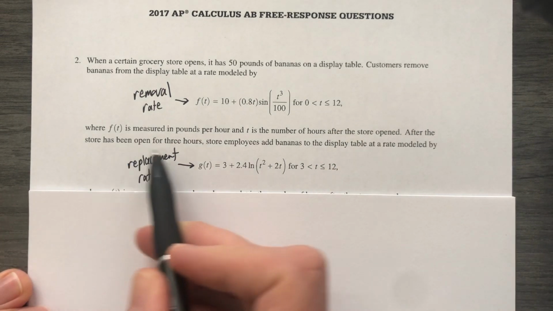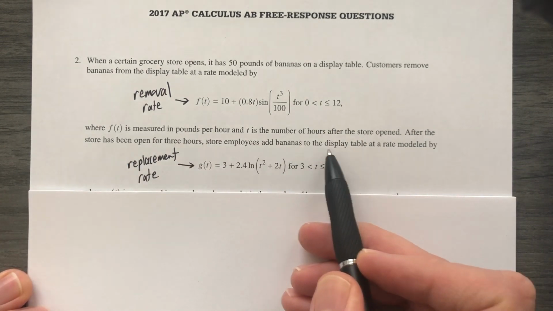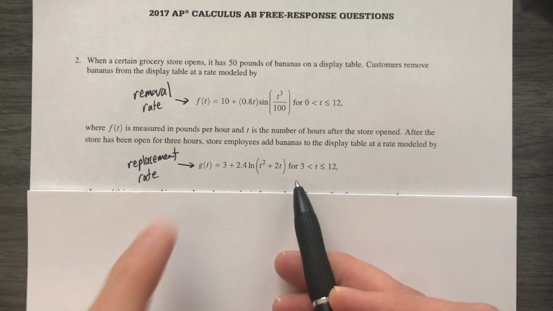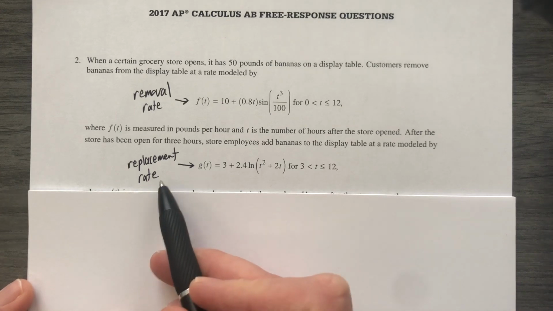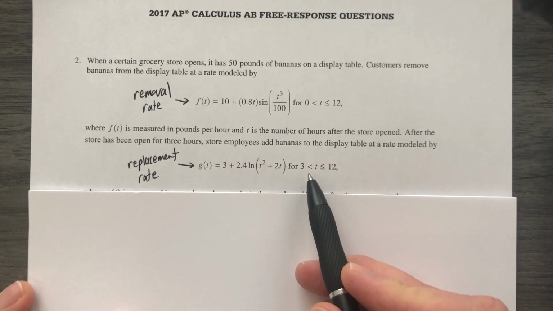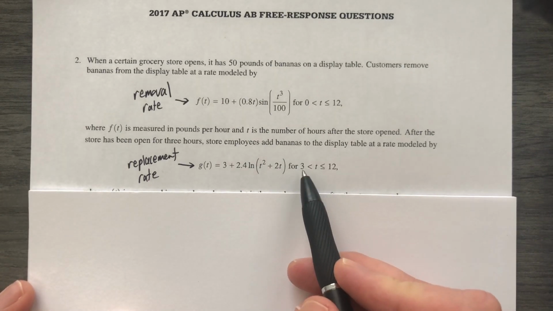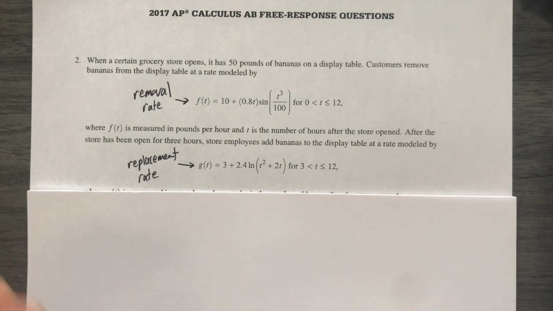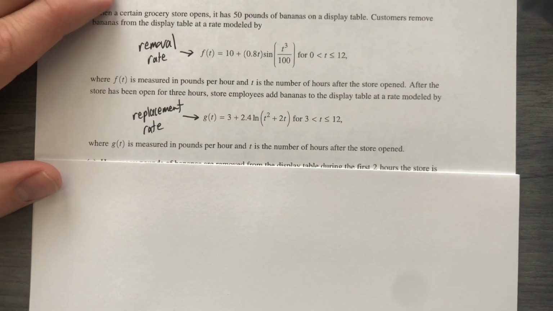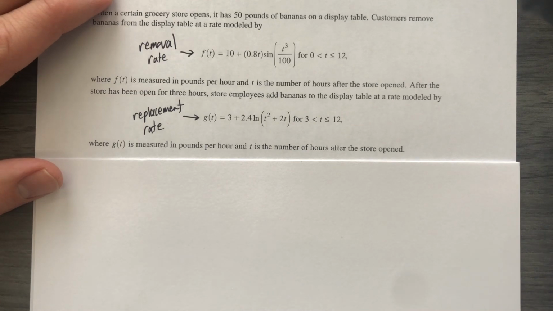All right, after the store has been open for 3 hours, store employees add bananas to the display table at a rate modeled by this. This is the replacement rate. They're going to put bananas out there at this rate. And this is going to be in pounds per hour as well. Notice it's from 3 to 12 hours. So g of t is measured in pounds per hour. t is the number of hours after the store opened.